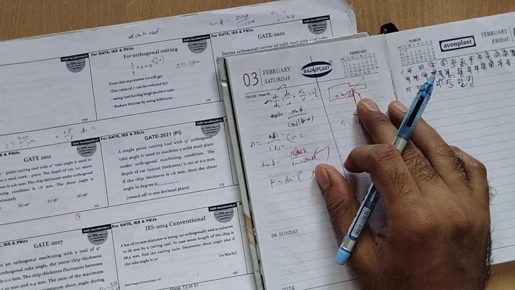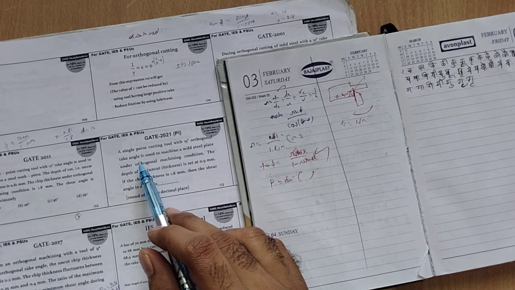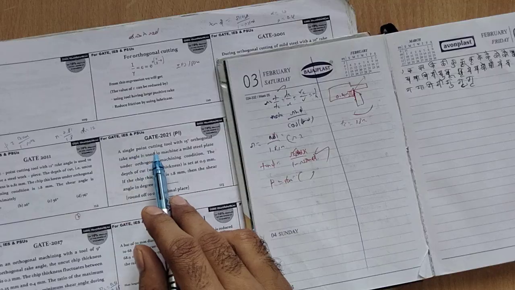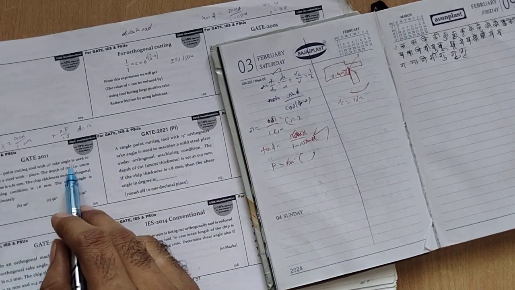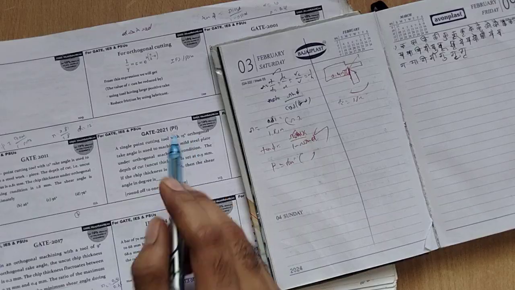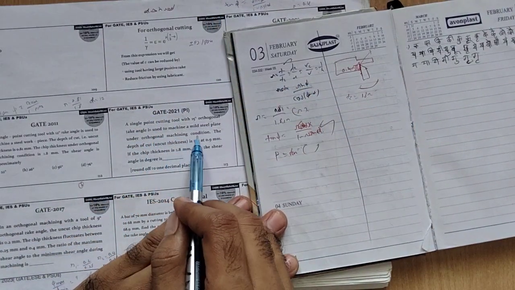So you can go for this one. You can see orthogonal rake. Here is a single point cutting tool with the orthogonal rake angle, not a normal angle. Earlier it was given as rake angle, but here it is given as orthogonal rake angle. So each and everything is different under orthogonal machining condition.